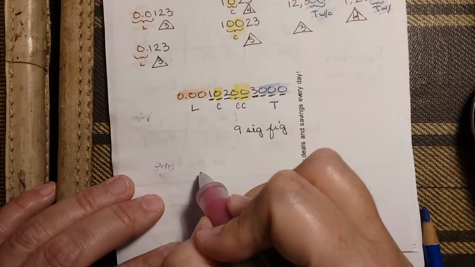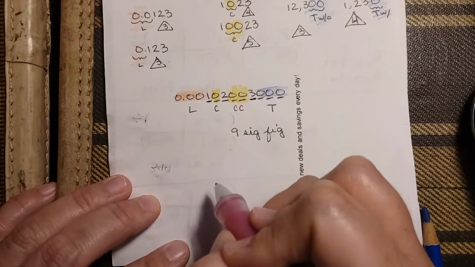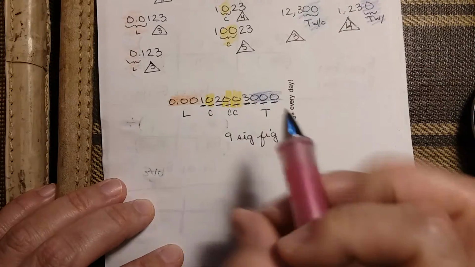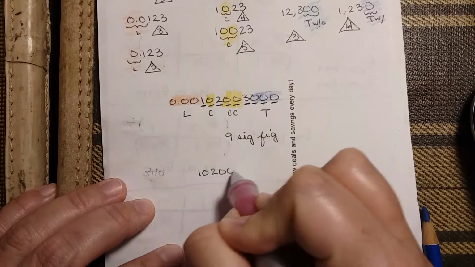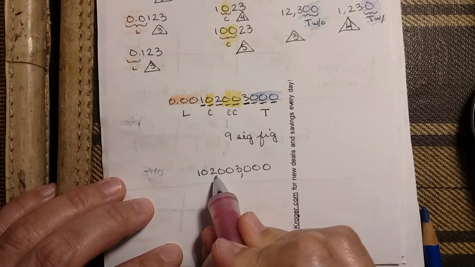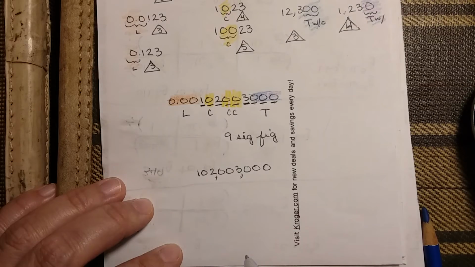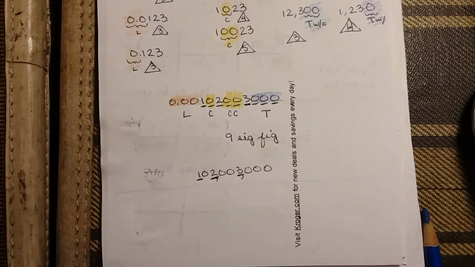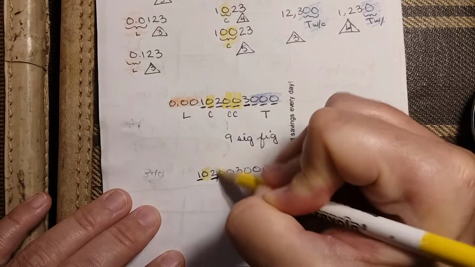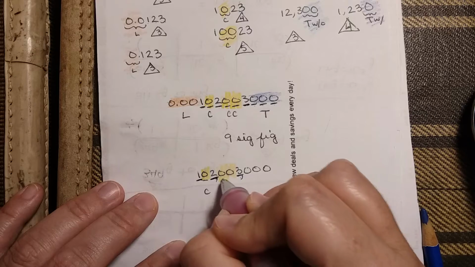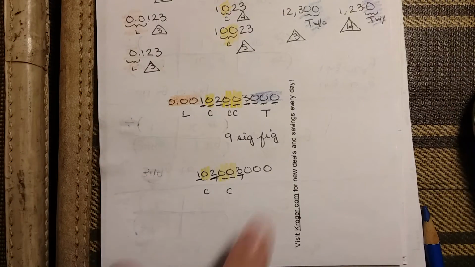Now I'm going to do one more that shows a mixture as well, but uses these trailing ones without a decimal. 102 million, 3,000? Okay, so we know this, this, and this are going to count because they are not zeros. So here and here we have captives. Captives count.